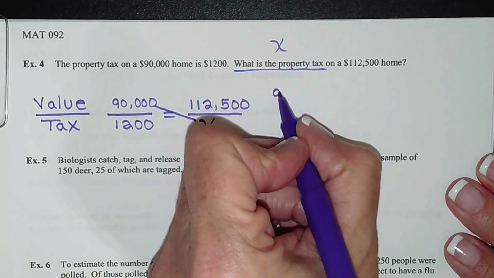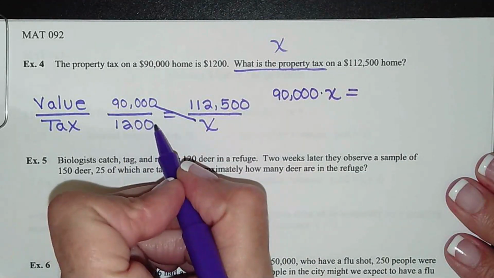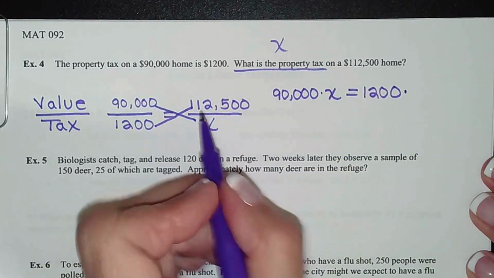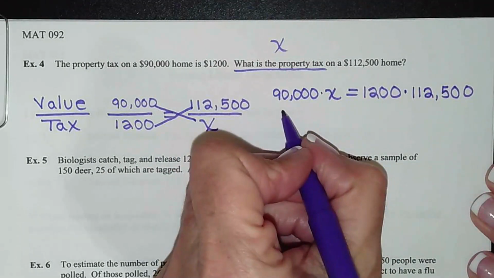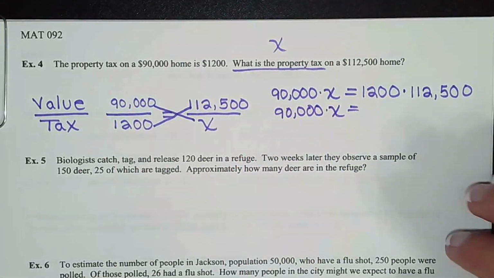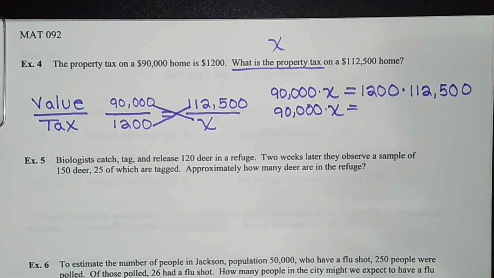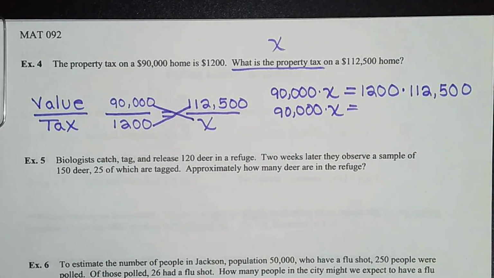So this is 90,000 times X equals 1,200 times 112,500. So this is going to remain 90,000 times X. And on the test, it does say set up a proportion and solve. So don't just pick up your calculator and start doing calculations. Every problem needs work. This is your work step. Set up the proportion, and then this is your solving.